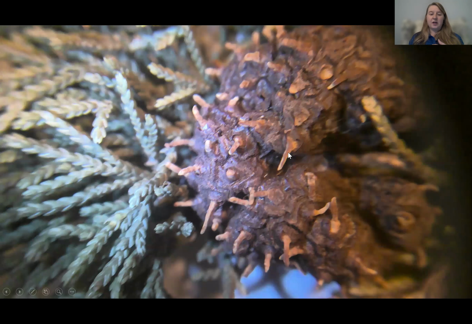And so you can see a lot more closely what those different structures look like. So again, these long structures that are coming out, this is where you're going to see the production of those spores that are going to go and impact your apple and crabapple. So again, there are fungicides available for this particular disease when it comes to apple and crabapple.